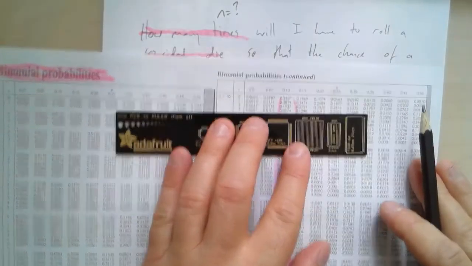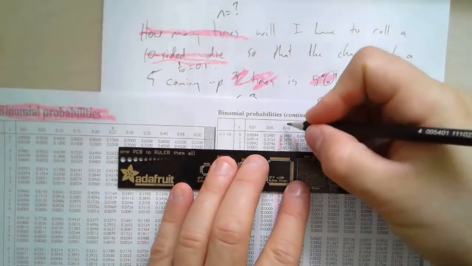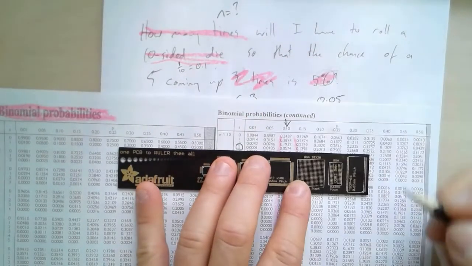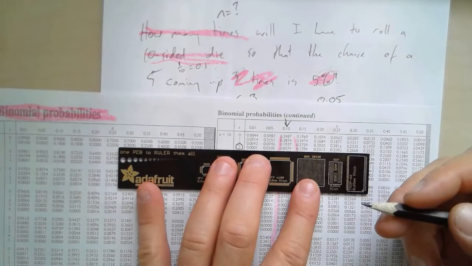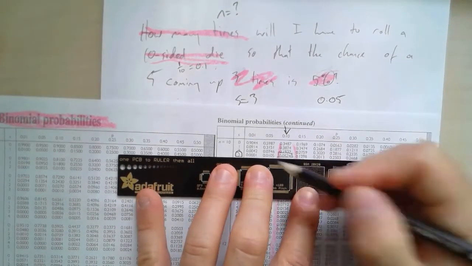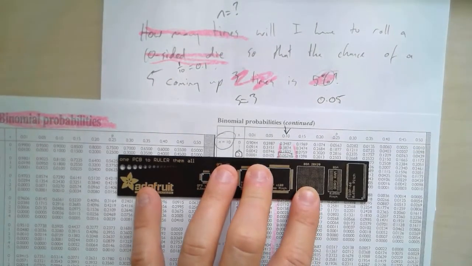So I've found that if it's a 10-sided die and my success is 3 times that number has to pop up, to have a 5% chance of the number popping up 3 times, I have to roll it 10 times.